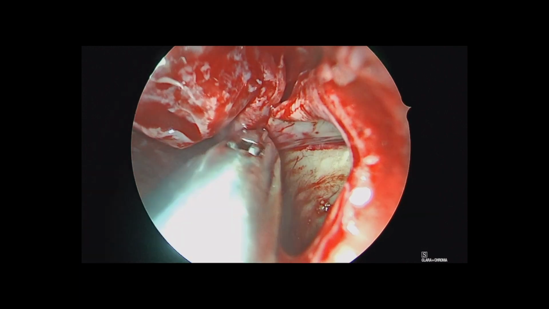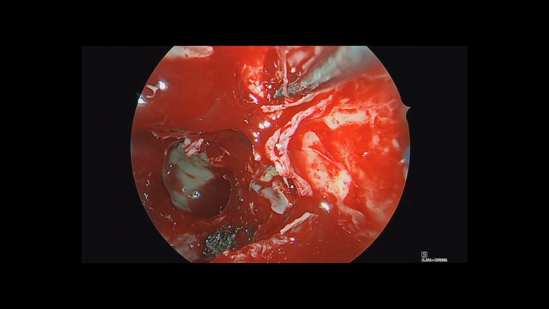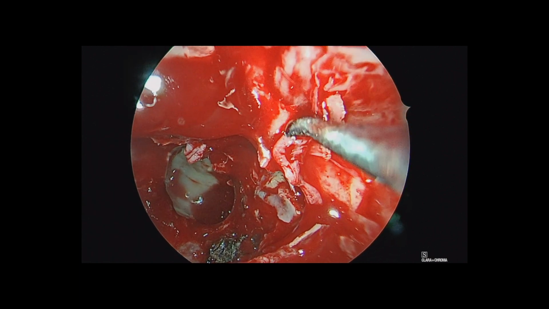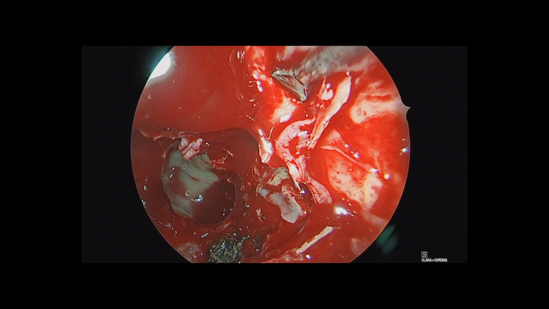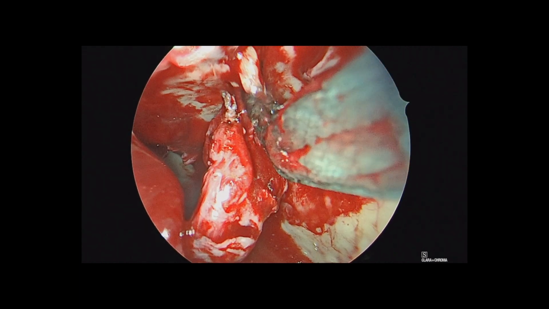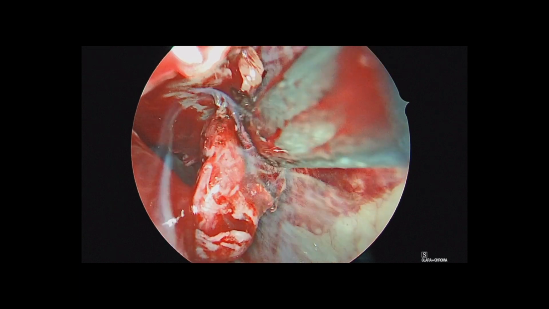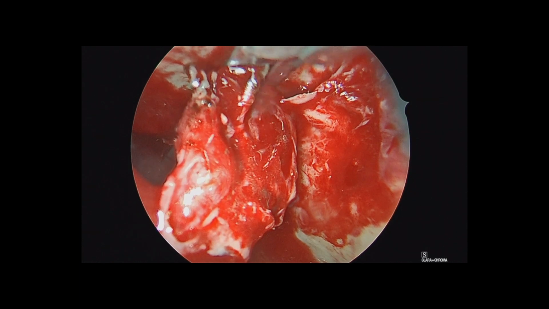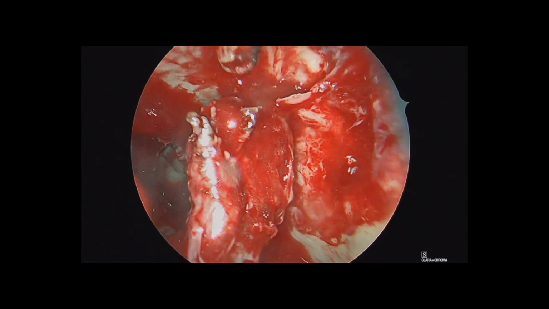Here we are turning our attention back to the orbital floor and dissecting out that nerve as it goes back towards the pterygopalatine fossa. Removing some bone of the infraorbital canal, as you can see there, and then taking care of some mucosa on either side with a bipolar cautery, and trimming back that soft tissue to resect this nerve en bloc.